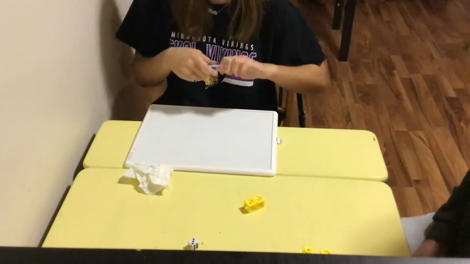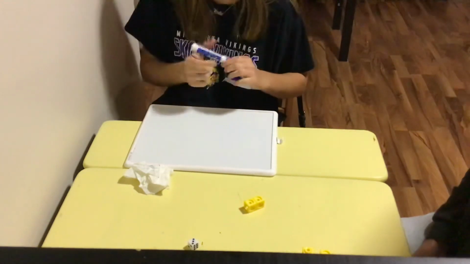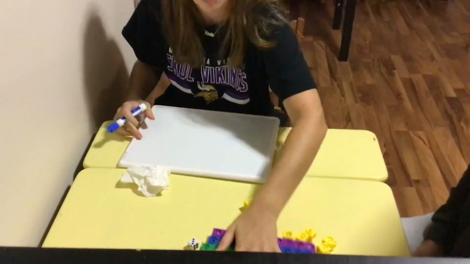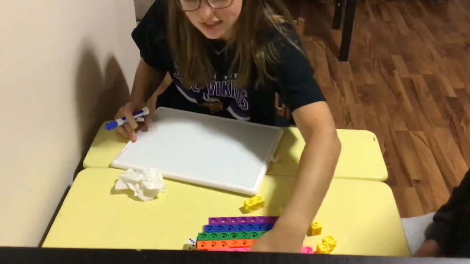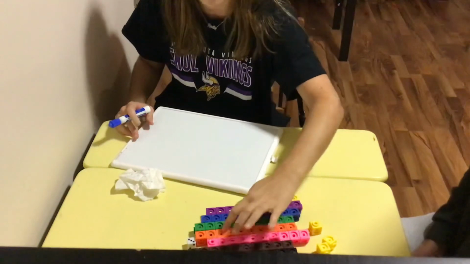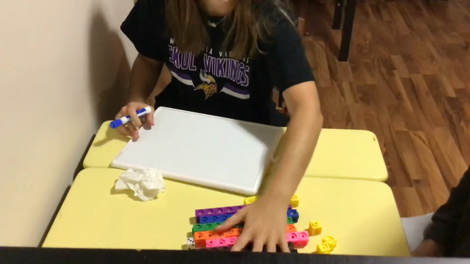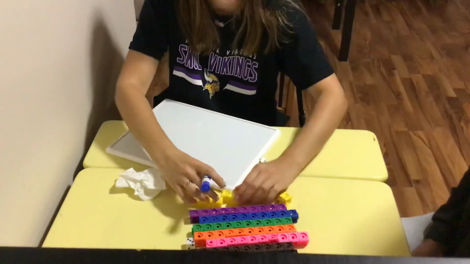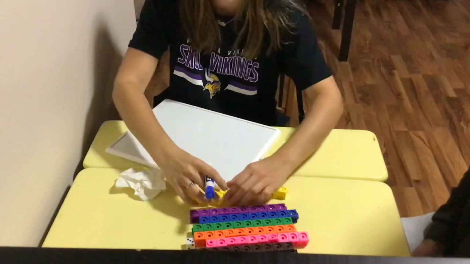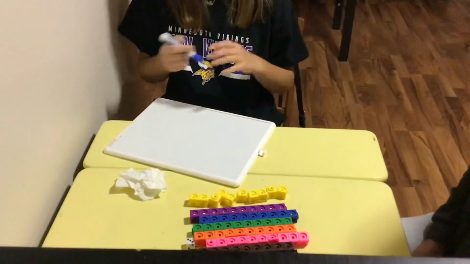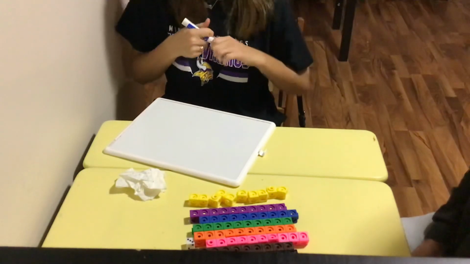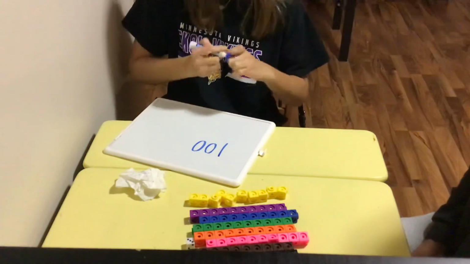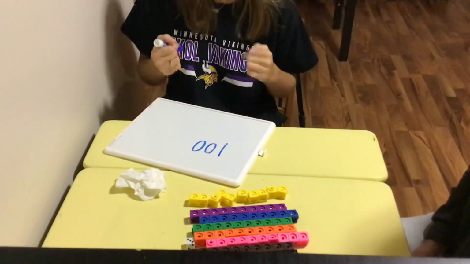Okay, so now let's talk about how 10 groups of these, so we have 1, 2, 3, 4, 5, 6, 7, 8, 9, and then we have these, which equals 10. How many is that number then? 100. Perfect, 100. So when we have 10 groups of 10, that is 100.